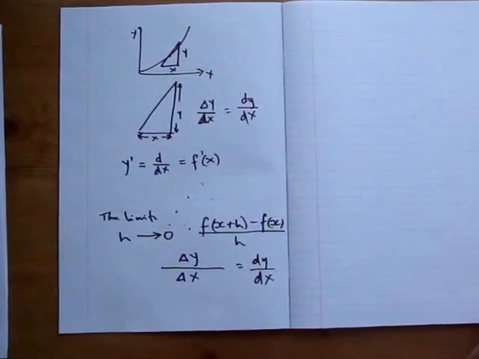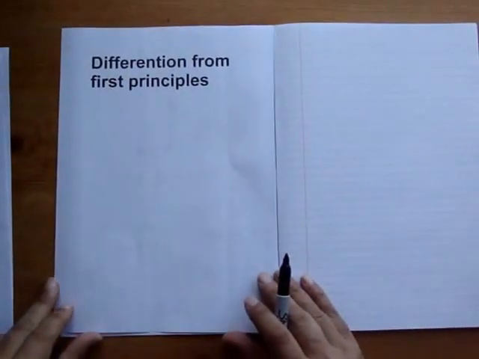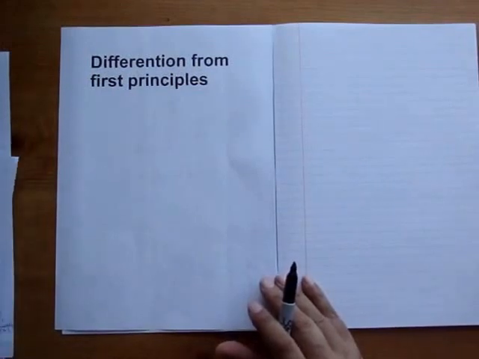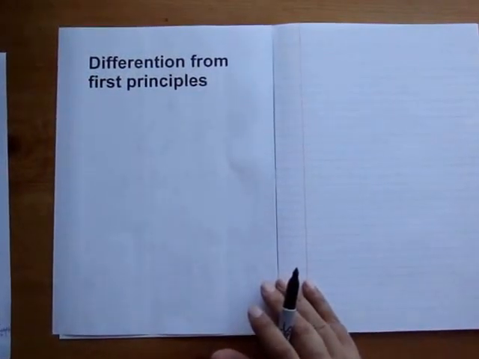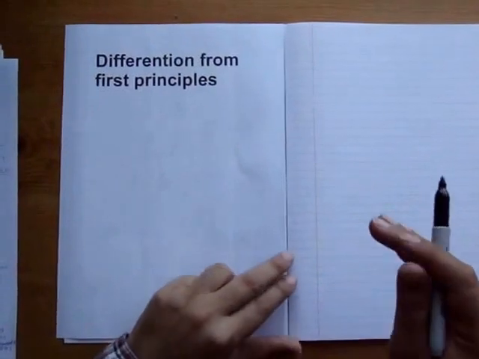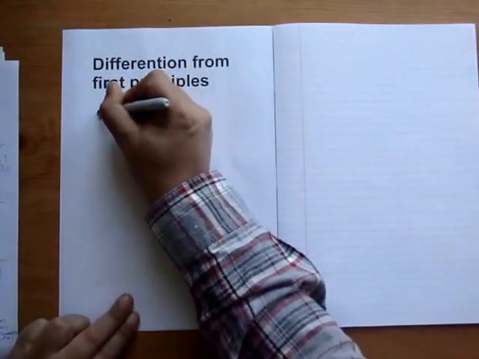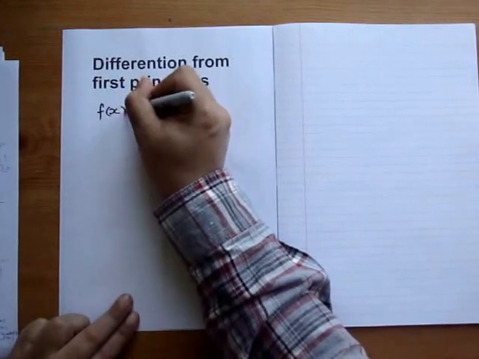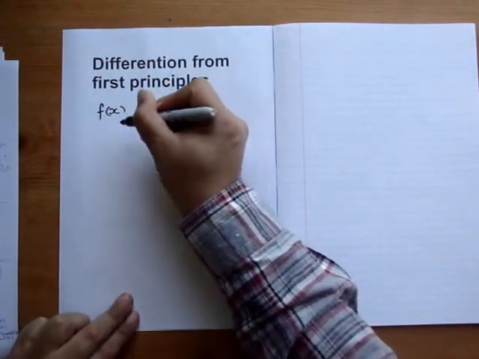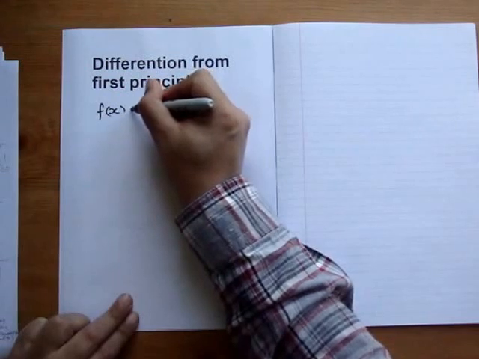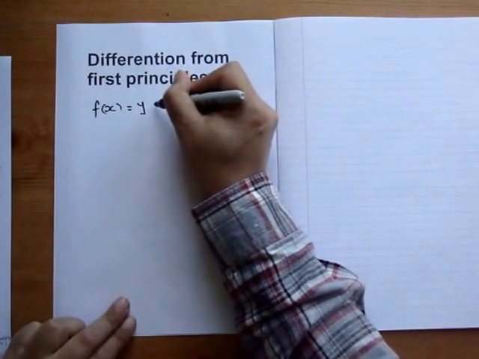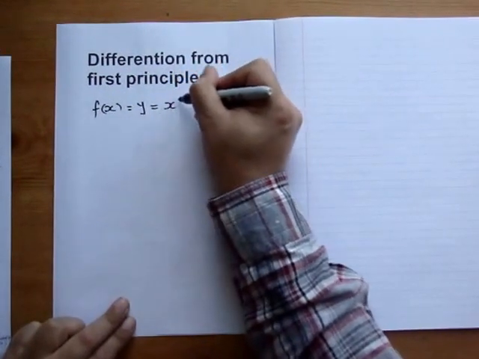Now let's have a look at differentiating from first principles. If we have f of x or y equals x squared.